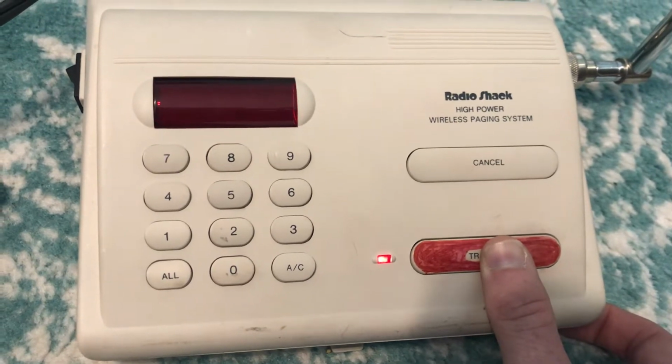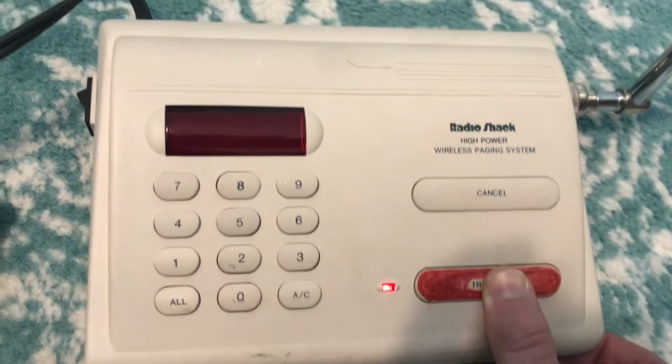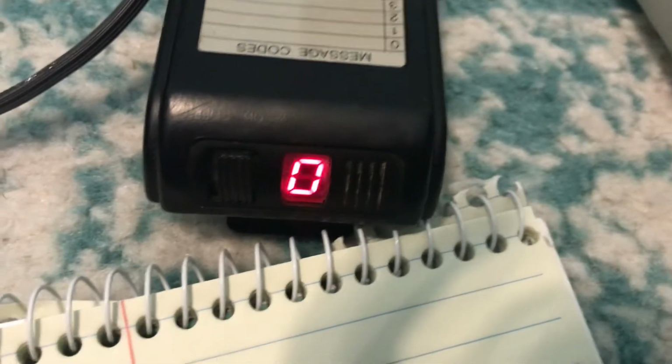I think this is a new cycle. It's not going to register that as a new message. Oh, yes, it is.